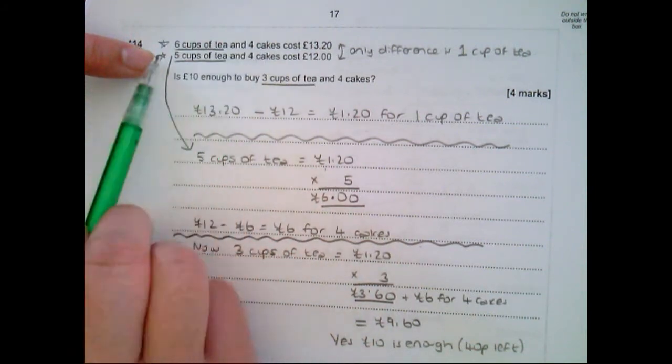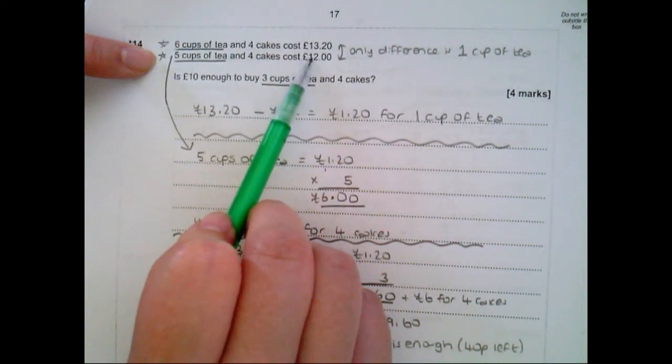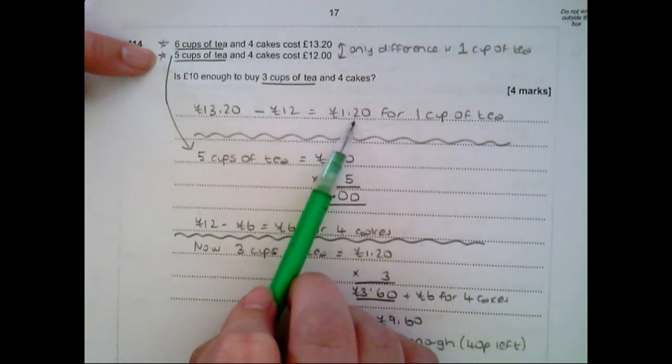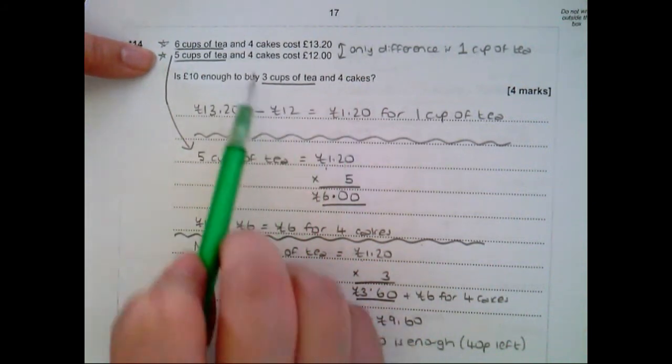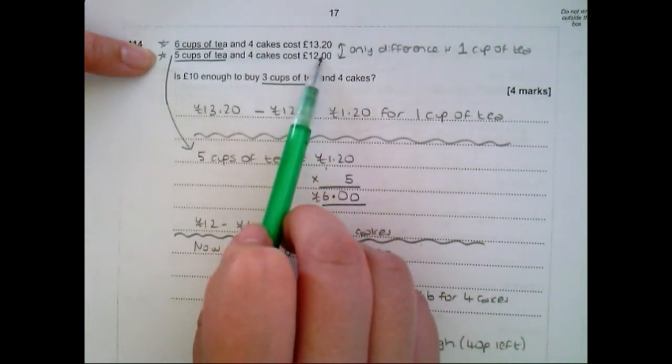The difference between what they bought was a cup of tea, and the price difference from 12 up to 13.20 would be £1.20. So that tells you it must be £1.20 for a cup of tea. If you don't notice that, then I don't really know how you would do the rest of the question. You need to compare those and realise that these are the same, these aren't. 1 cup of tea, £1.20.